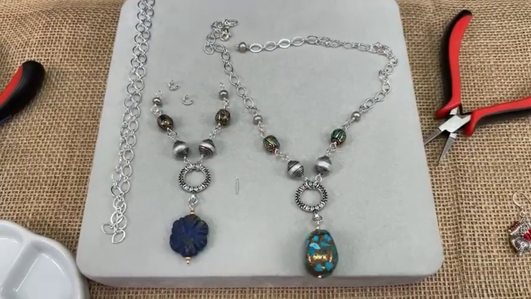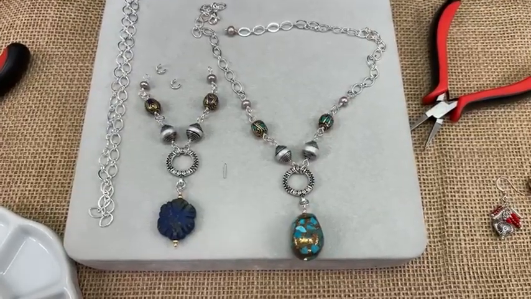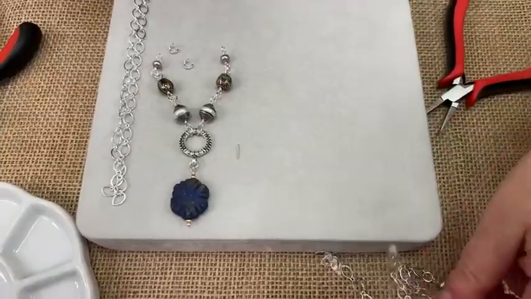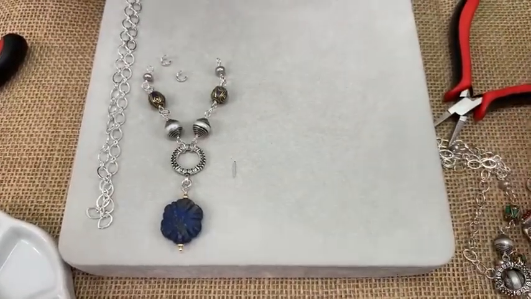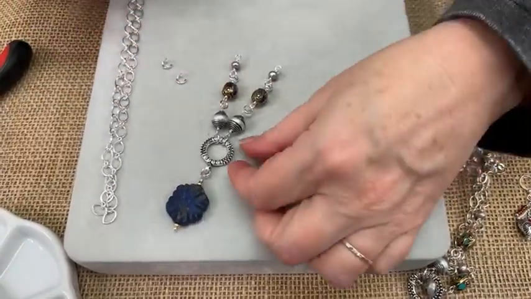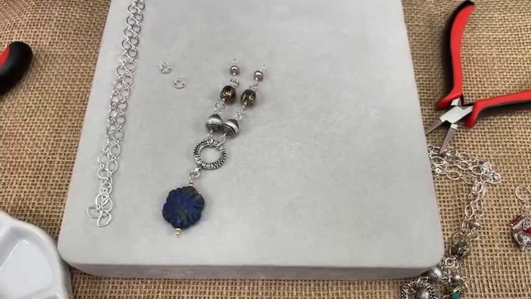The way you make an extender chain in this necklace is it's not a separate extender chain. I'm just going to move this one for a minute. This is our turquoise lagoon, and the one we're still left with is lapis C.